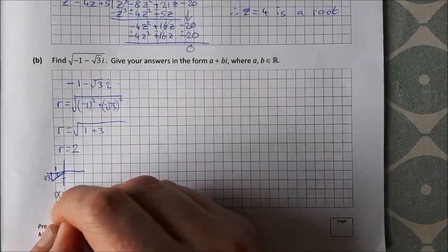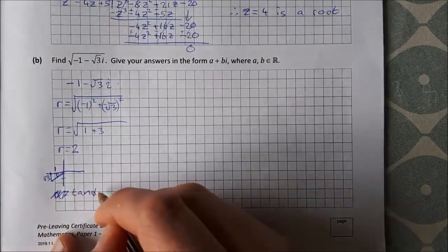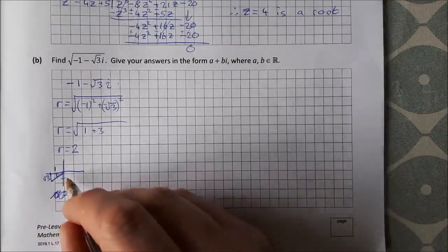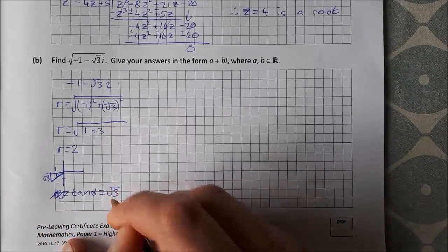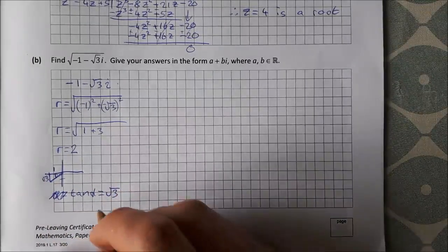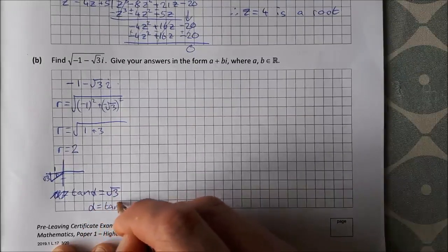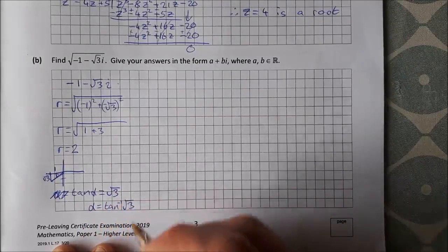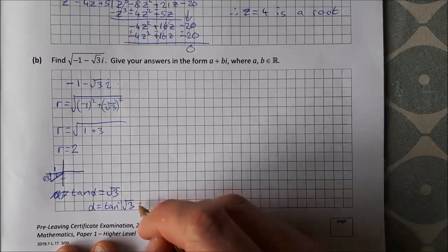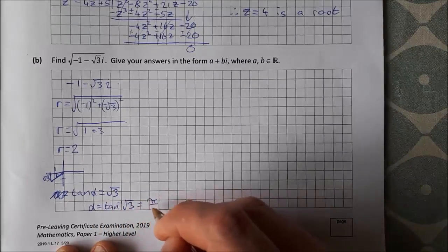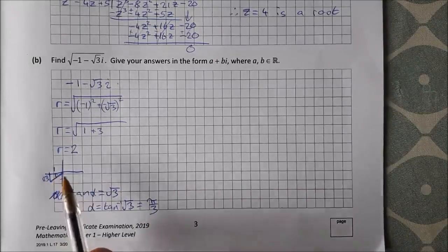So tan of alpha is equal to opposite over adjacent, so that's root 3 over 1, which is root 3. So alpha is equal to the tan inverse of root 3, and the tan inverse of root 3 in radians is pi over 3. So this small angle is pi over 3.